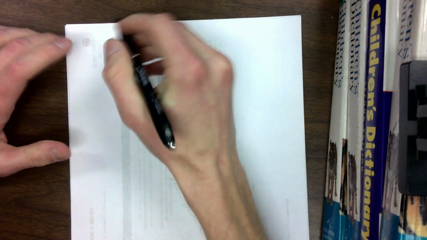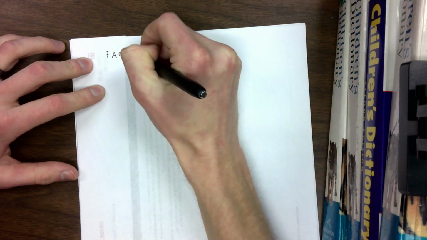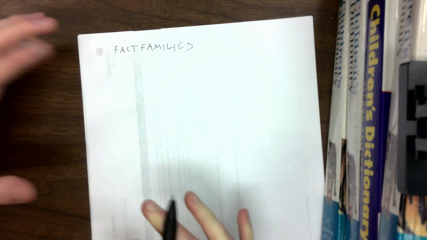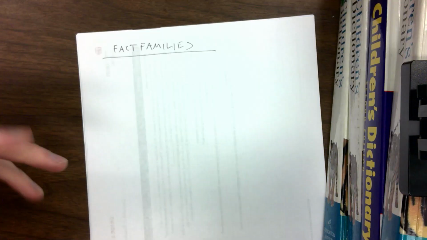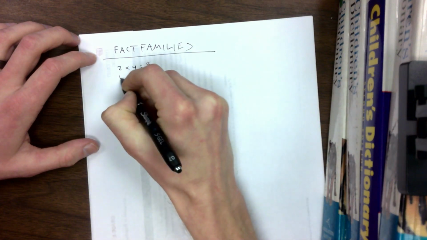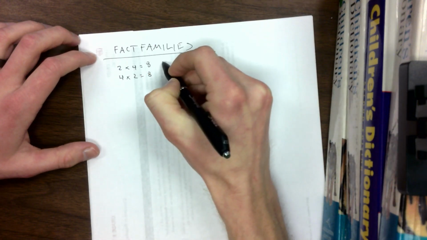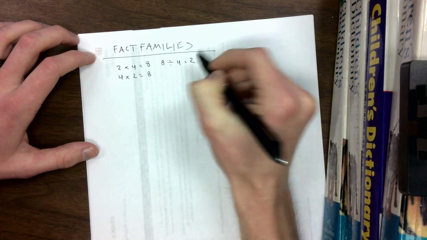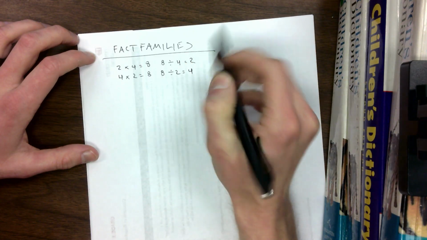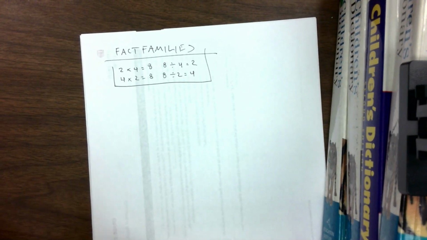In the past, if students know their math facts, we've learned about fact families. Basically, fact families is just the fact that multiplication and division are related. So, 2 times 4 is 8, but so is 4 times 2. And if 2 times 4 is 8, then that also means 8 divided by 4 equals 2. And if 4 times 2 is 8, then 8 divided by 2 is 4. Okay, these are fact families. You can do that with addition and subtraction as well.